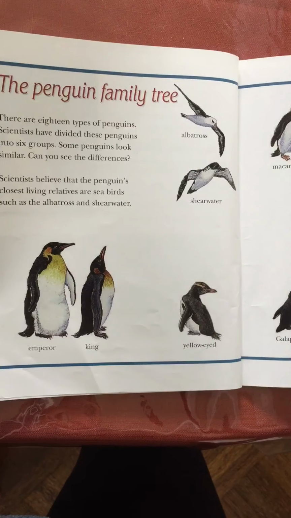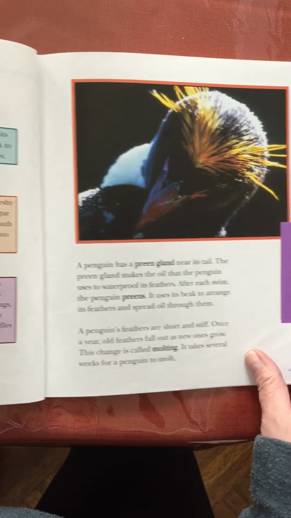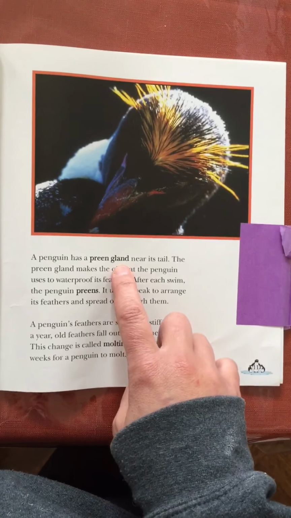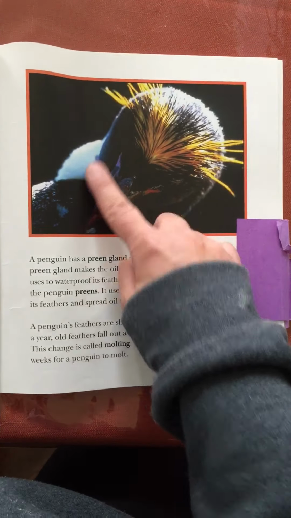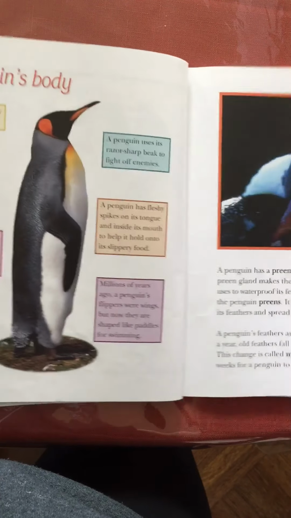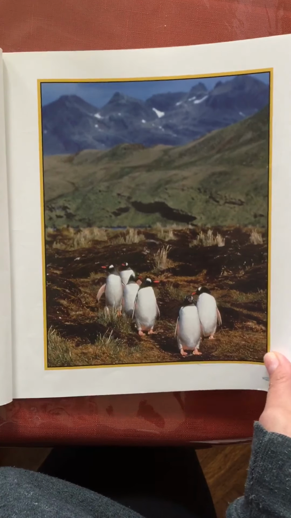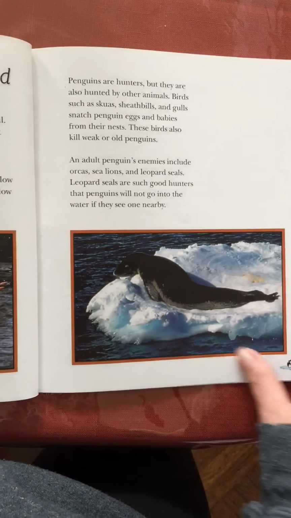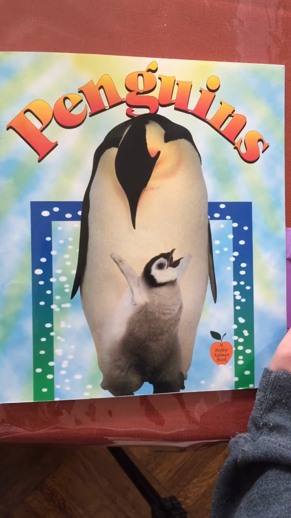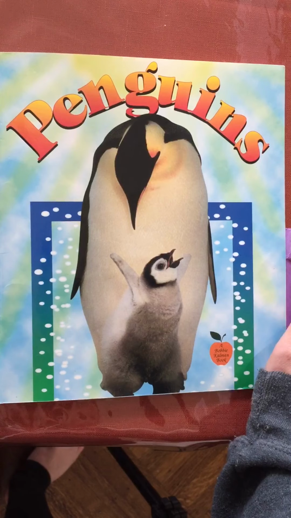So I'm going to just flip through some of the pages. And as I flip through, I'm noticing it's using a lot of different text features like headings. It's using bolded words. It's using pictures, and then sometimes it's using illustrations. Not noticing any captions. So I think that this book is a nonfiction book, of course, and it's an expository book. It's not a narrative nonfiction or a biography.